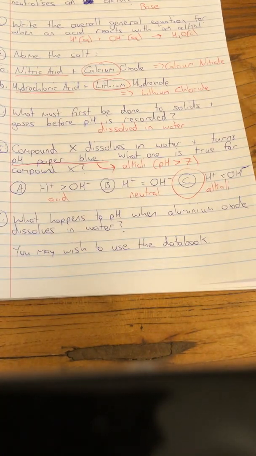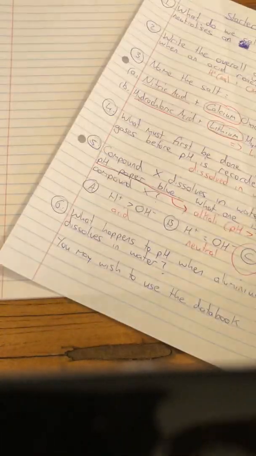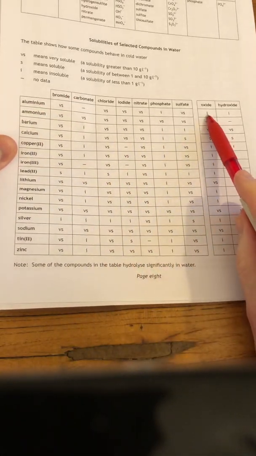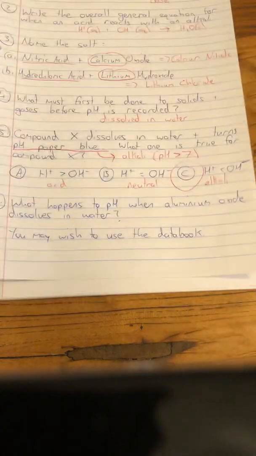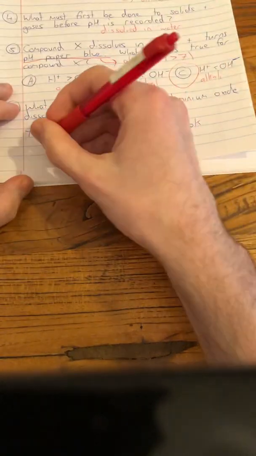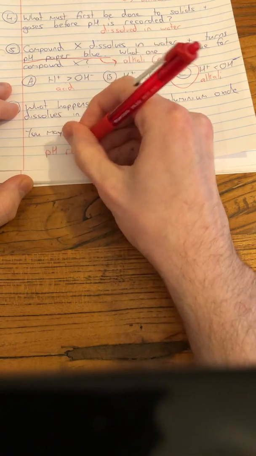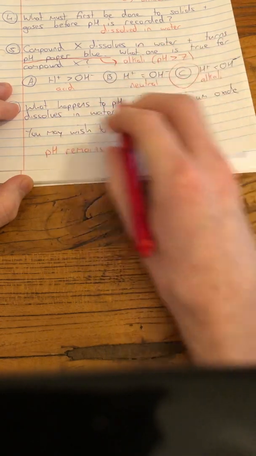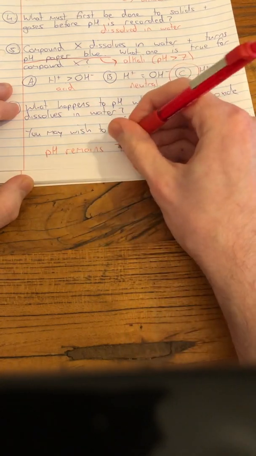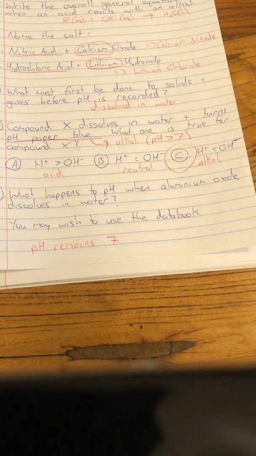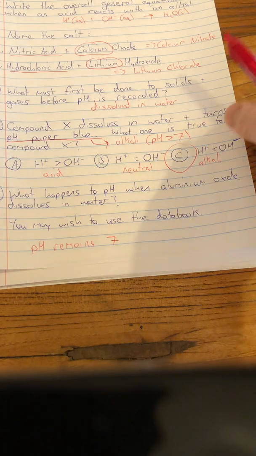Okay, and then final question, what happens to the pH when aluminium oxide dissolves in water? You may wish to use the data booklet. So you would need to use this page here, page 8, and what was it, aluminium oxide. If you look at aluminium oxide, there it is, it's insoluble. Okay, so that means nothing would happen, so the pH remains, obviously because we're dissolving it in water, the pH remains 7. Nothing happens to the pH. Okay? Right.